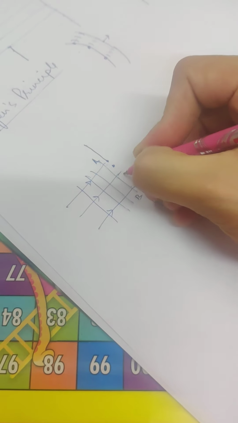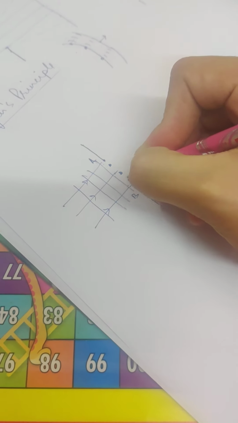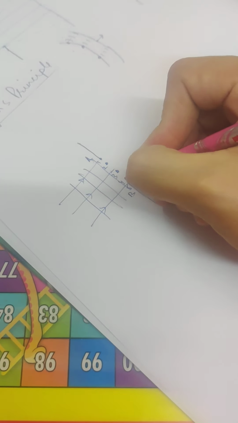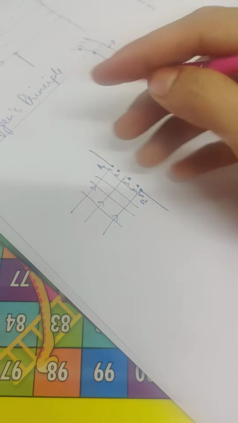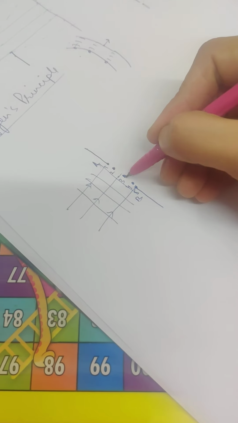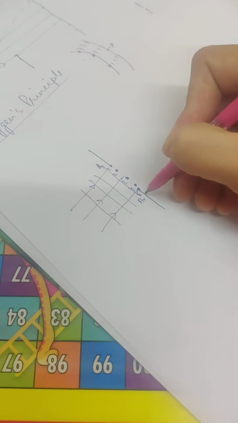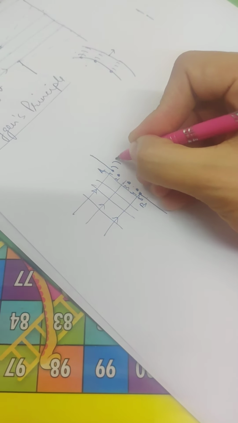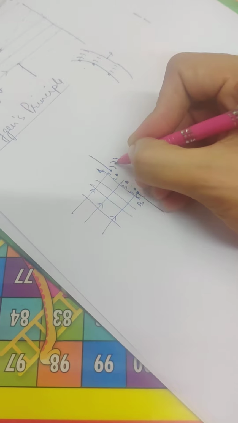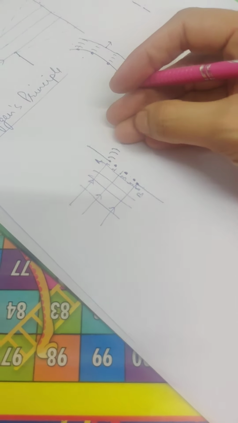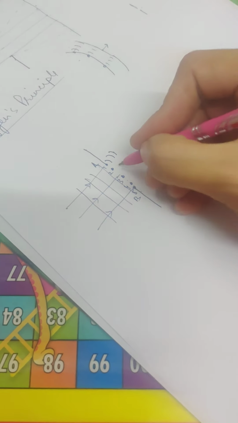Each point on this slit, suppose this is 1, 2, 3, 4, 5. I'm showing only 5, but there are a number of points you can take. Each point on the slit will become a source of new disturbance, and these disturbances are called secondary wavelets, which spread in all directions.